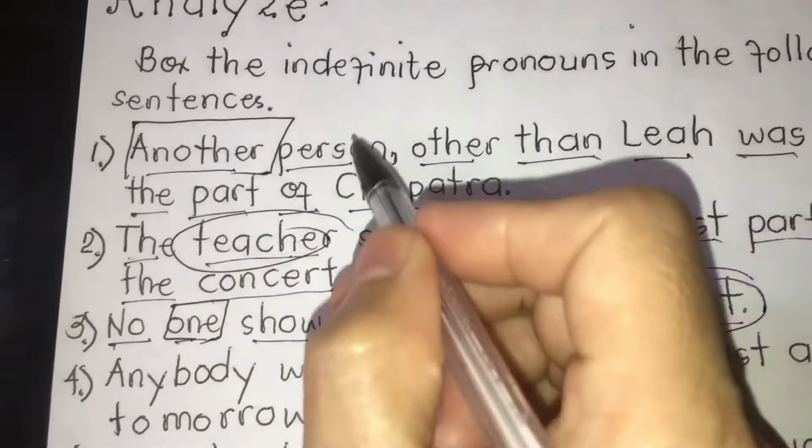That's an argument, exchanging ideas. 10. Anything can happen unexpectedly. When we say anything can happen unexpectedly, unexpected means we do not know what is happening tomorrow or today. So we're going to box anything. Anything is our indefinite pronoun.